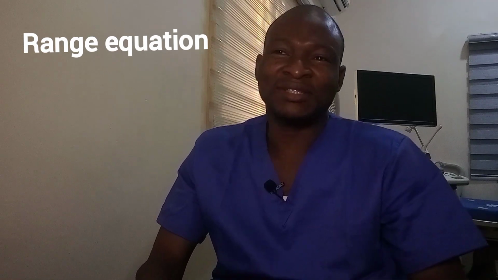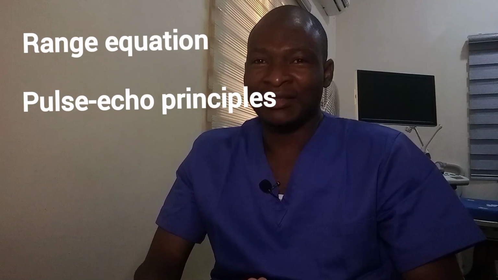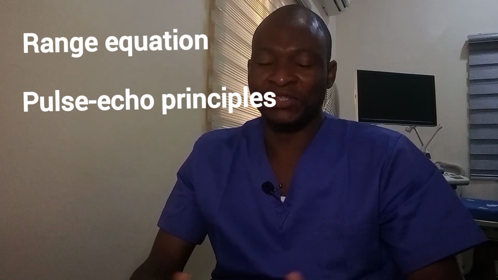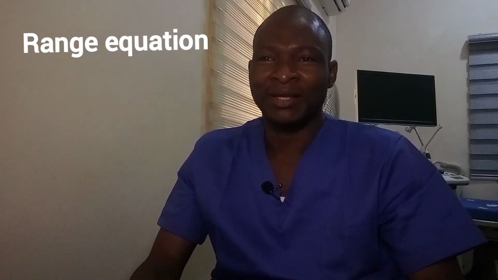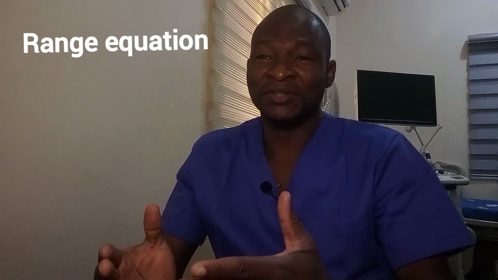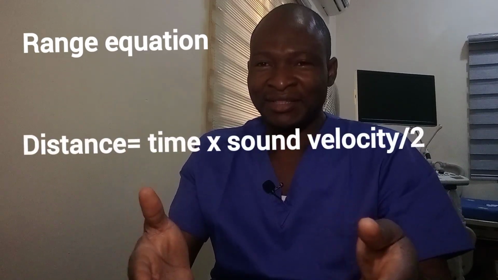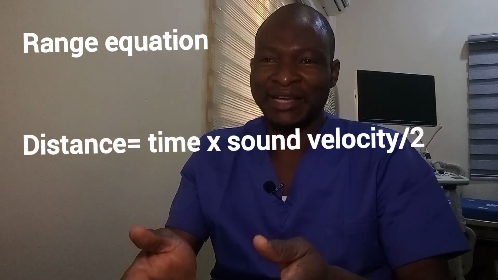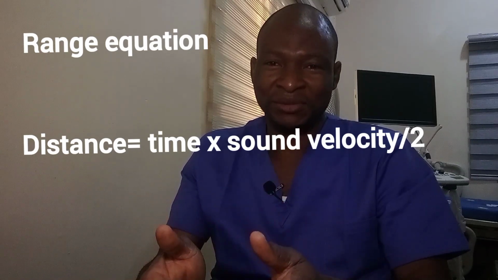So, range equation, what is it all about? You see, the ultrasound system operates on the pulse echo principle, and to calculate the depth of each echo or depth of each reflector, the system uses the range equation. And of course, the range equation is distance equals time times velocity of sound divided by 2.